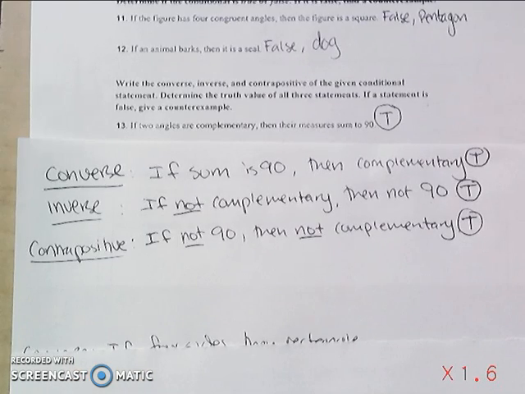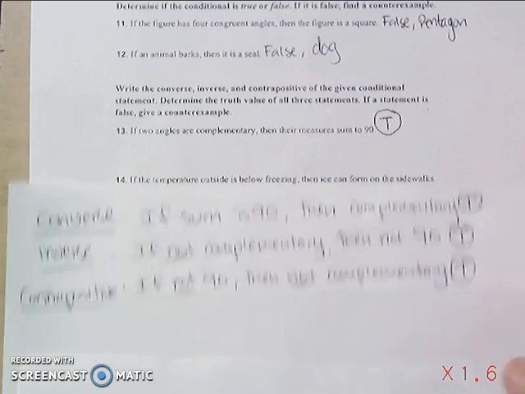Notice I'm using a little bit more shorthand. I have the full understanding. When I say complementary, I do mean 2 angles are complementary. And when I say 90, I do mean the measure of the sum is 90. I'm not writing it fully out, so we don't have to waste our whole hand, but we do want to think about the entire words when we're doing these problems.